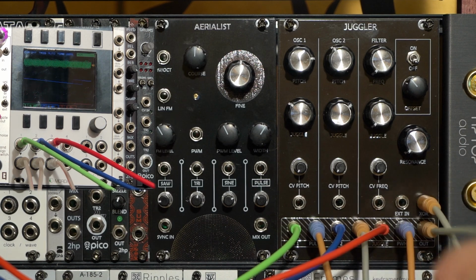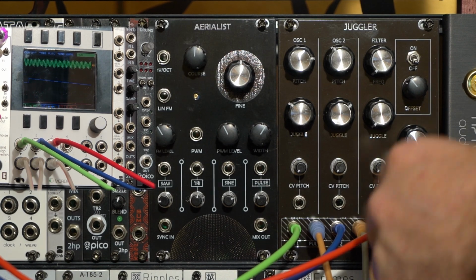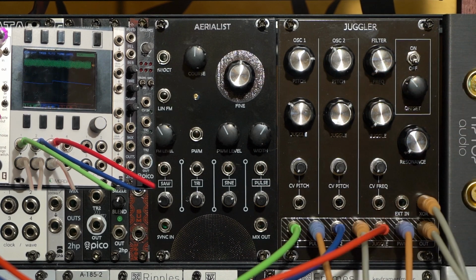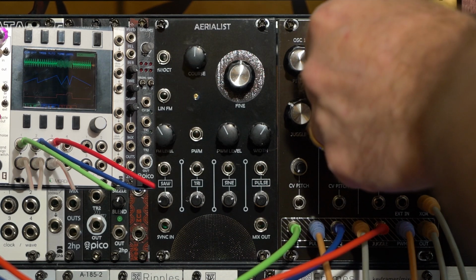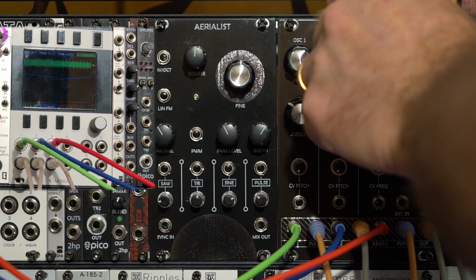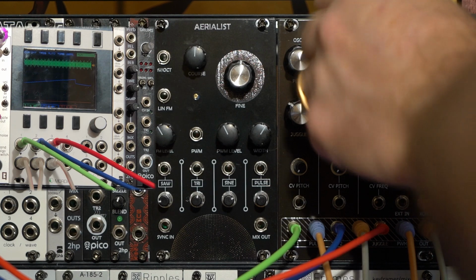This last output here is a combination of everything coming through the filter and going out, and this is what it sounds like. Not much, because the filter's not turned up, so I turn up the cutoff on the filter. Add some resonance.